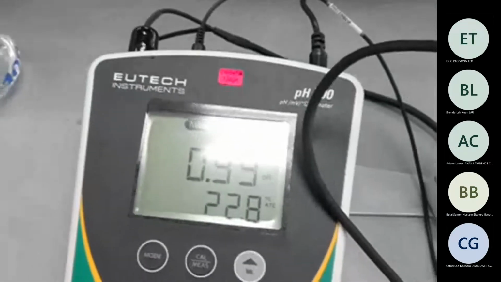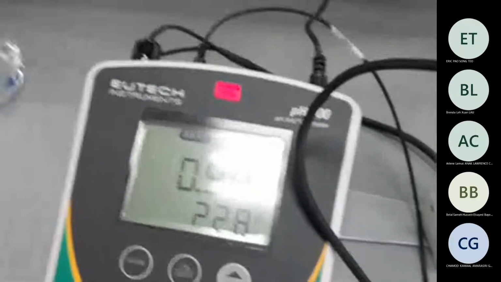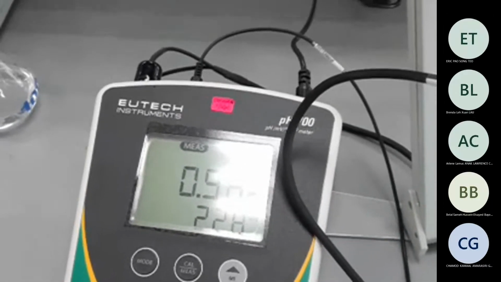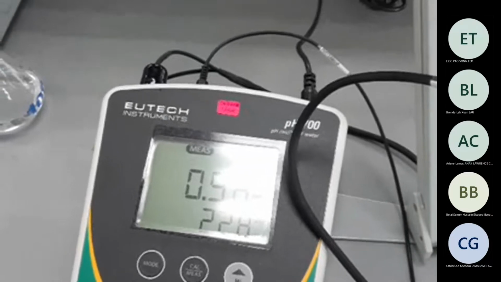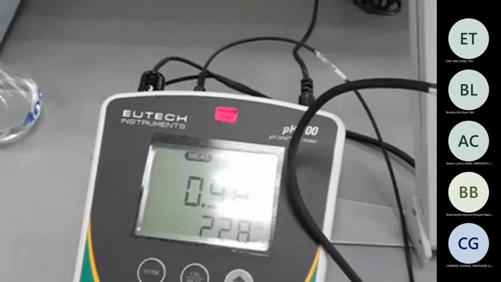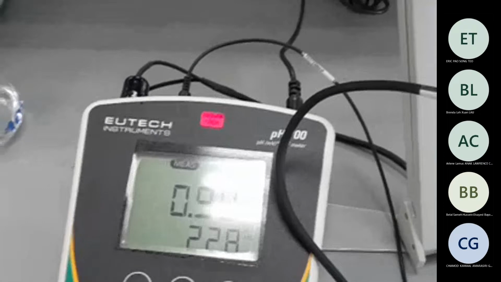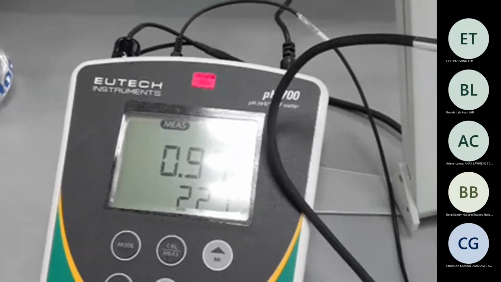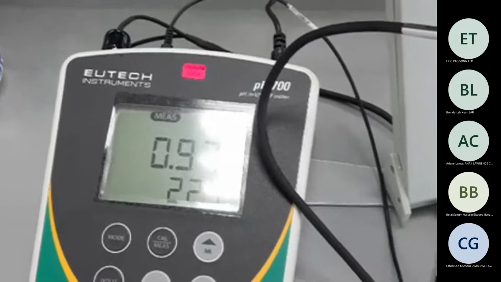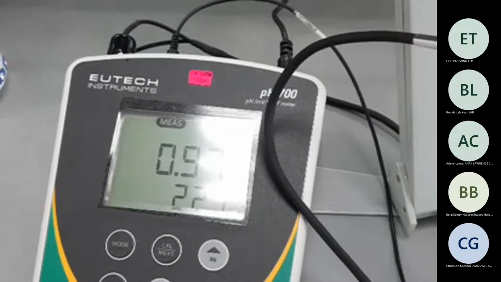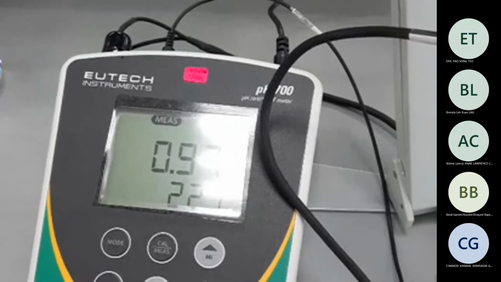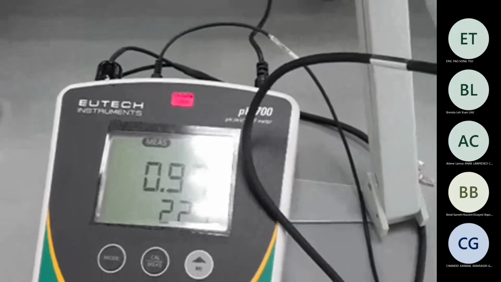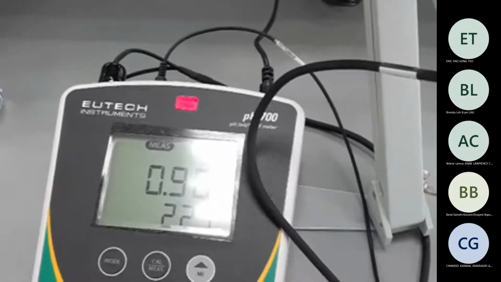The pH will fluctuate, not always stable, but around that we know it is around 1, or you can say 0.9798, around that. Okay, this is the pH of HCl that we are doing.